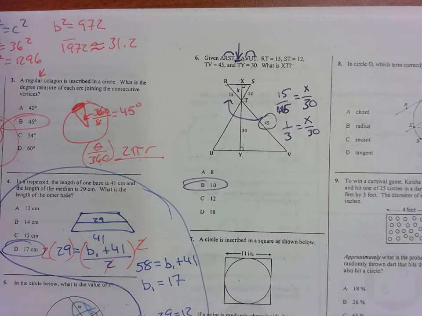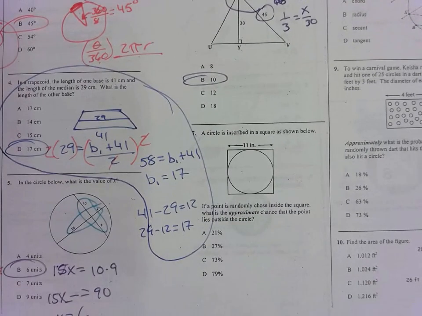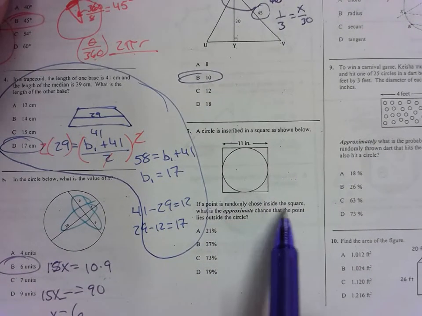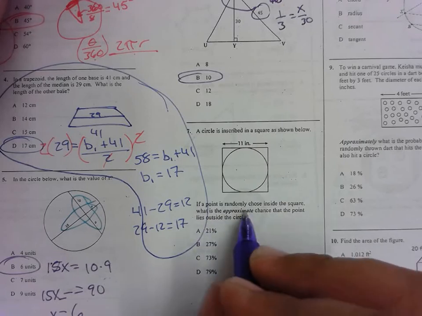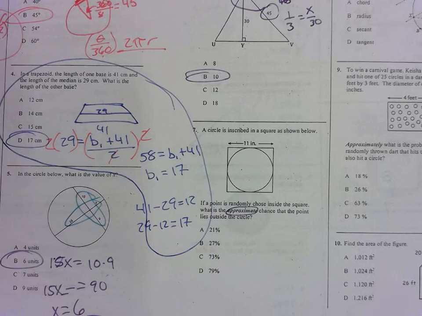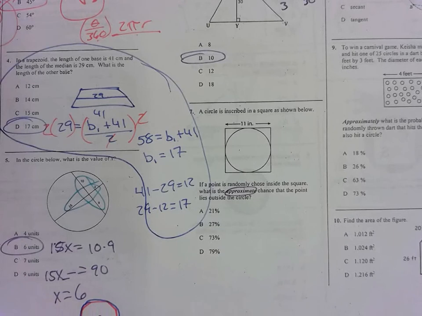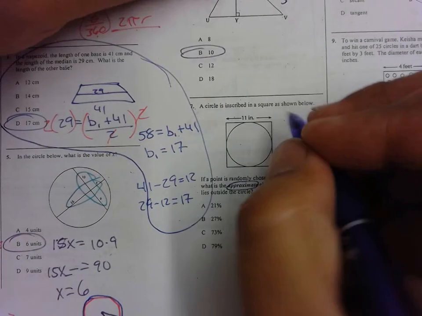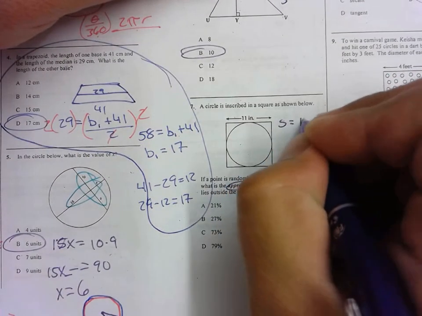We got 4 minutes left. Alright, a circle inscribed inside of a square is shown. If a point is randomly chosen inside the square, what is the approximate chance? So this is probability. This is geometric probability. Can you just guess? No, you've got to find the area of the circle and the area of the square and then divide them. Easy. Okay, so 11 times 11. Quick. So the area of the square is 121.